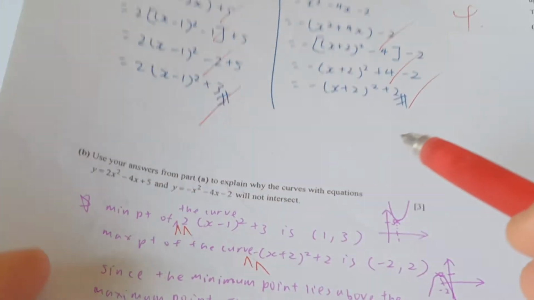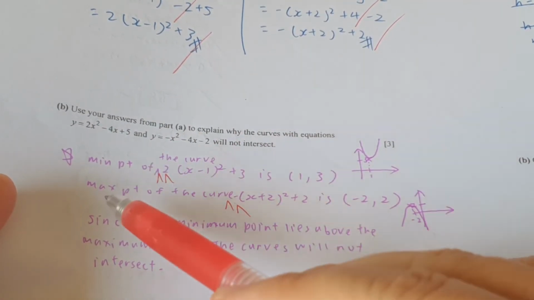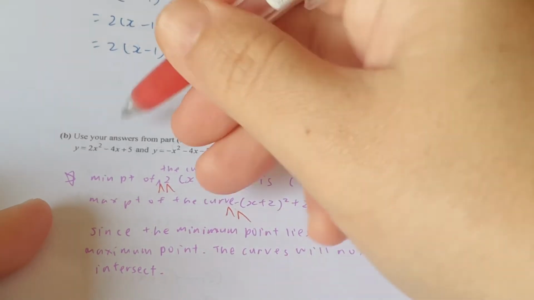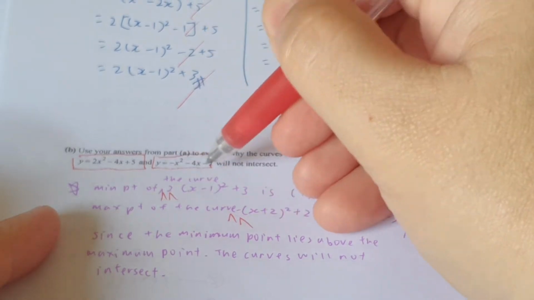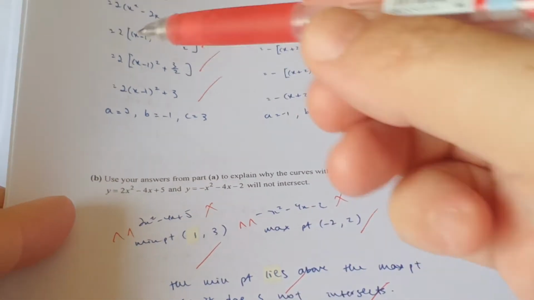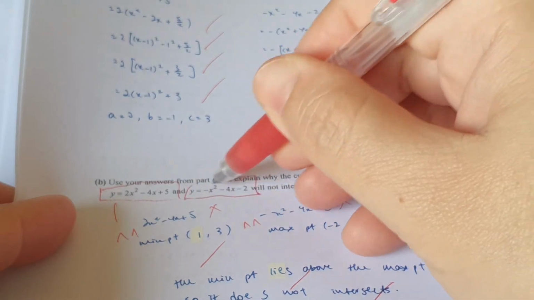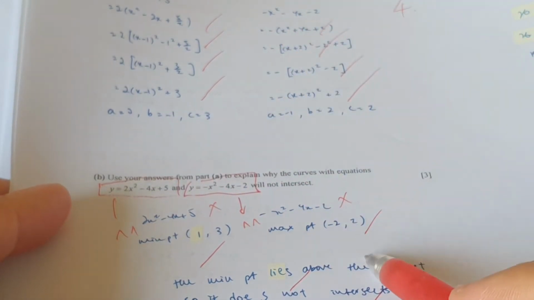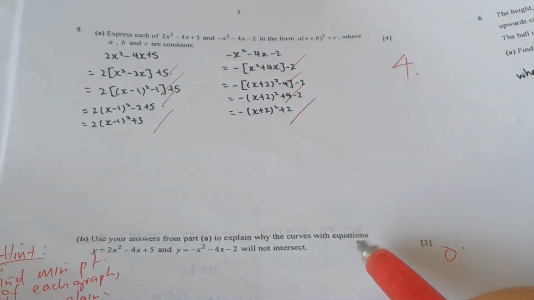This one, what's the problem? Minimum point of this expression. Wrong, right? It must be y equals, it must be this one. Minimum point of this, y equals to this, y equals to this. Okay? What's the problem with this? Again, this. You see how prevalent this mistake is. Okay, you don't understand the difference between expression and equation.